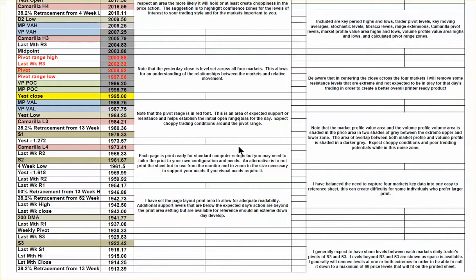So understand each page is print ready for standard computer setups, but you may need to tailor the print to your own configuration and needs. Obviously, I can't begin to anticipate everybody's configurations, the quality of their computers, their printers, etc. What I have done is prepare these forms to be print ready and look good on a standard configuration. An alternative is to print the sheet and then also use it from the monitor. You can take your PDF and zoom in, these kinds of things.